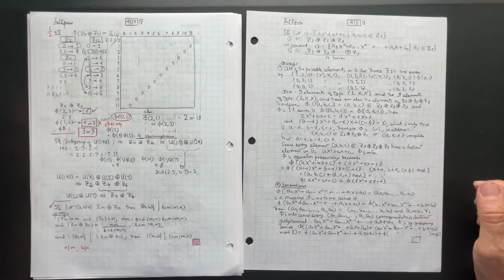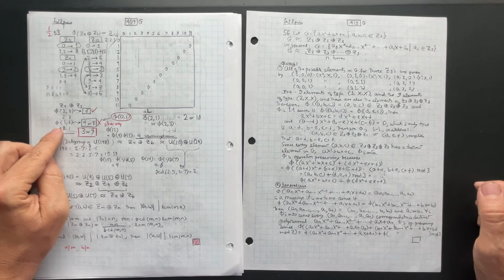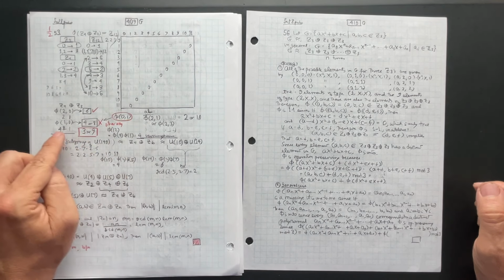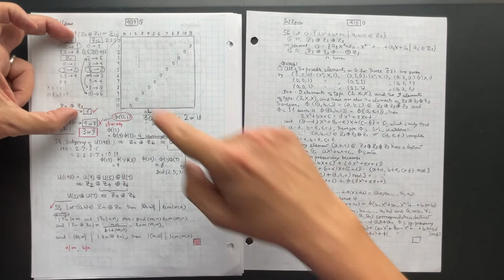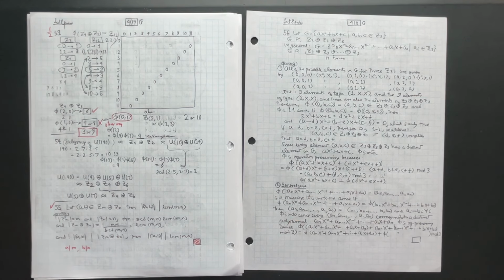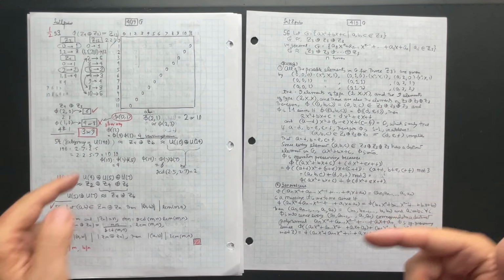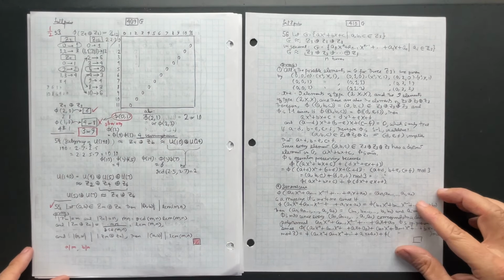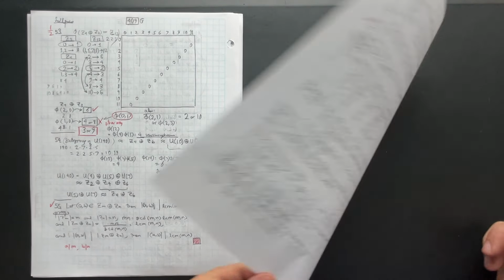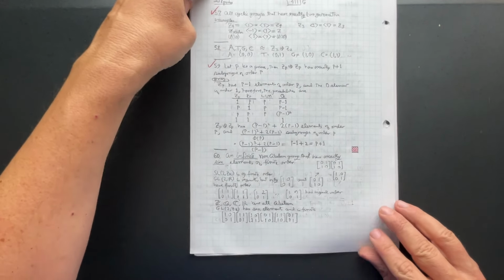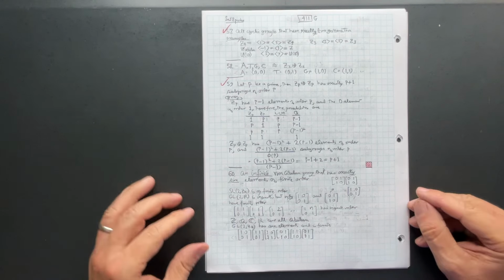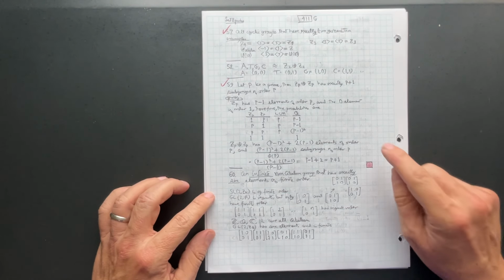And in this one, I got confused. I answered phi of 0, 1 instead of phi of 1, 0. But I had laid them all out, so I could answer any question, except I did it wrong because I did the flipped one. So there you have it. That is up to problem 60 of section 8.